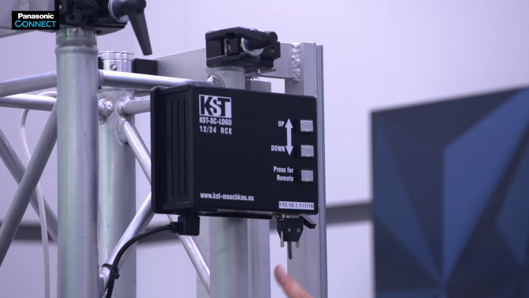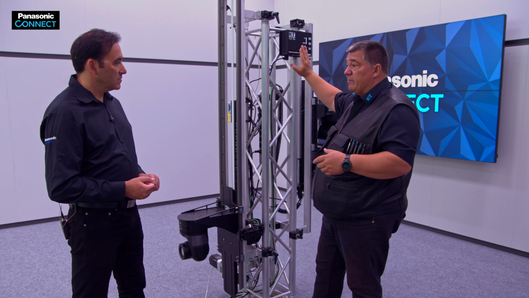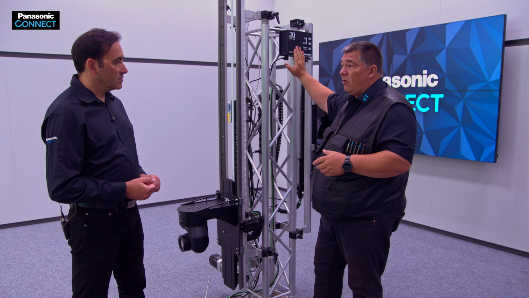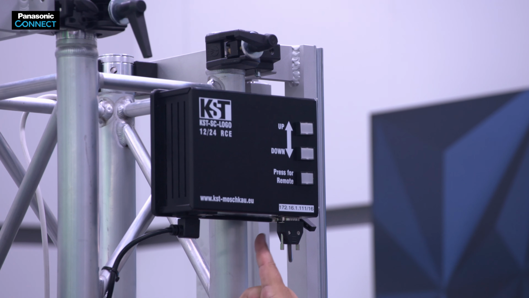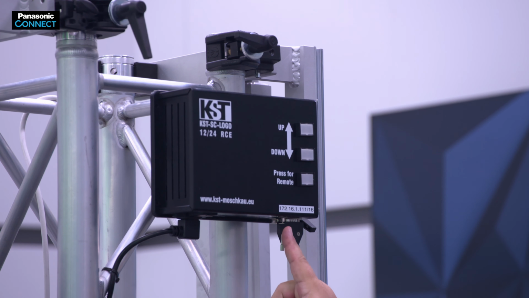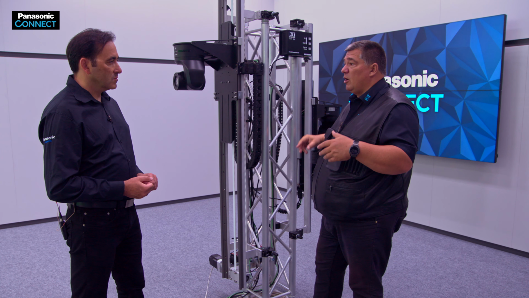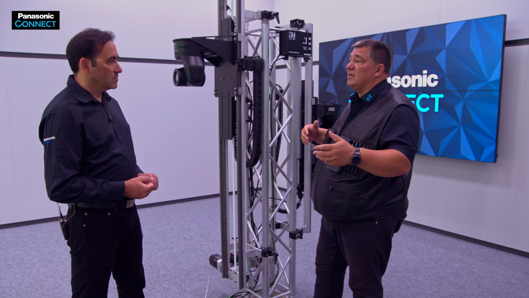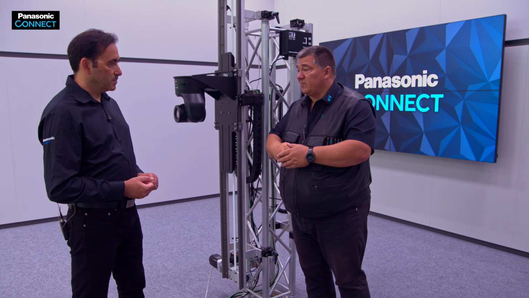By the way, by pressing this button here, you can make it remotable, and from now on, you can reach it with a web interface or per GPI, which is also a very nice fact if you want to handle the height of the system, for example, from the video mixer side.